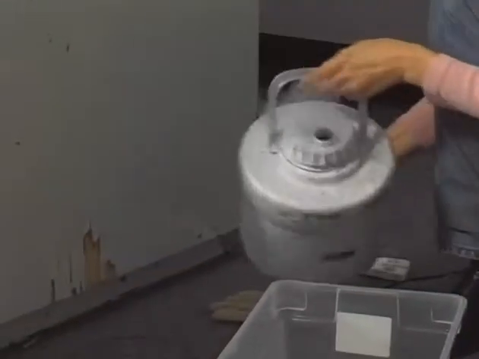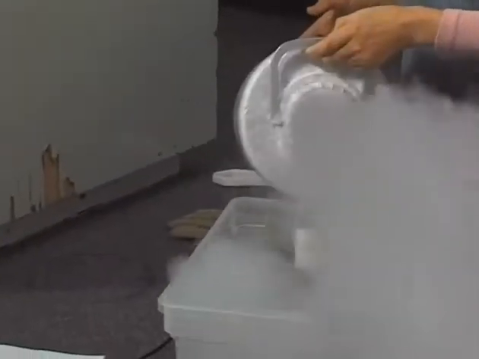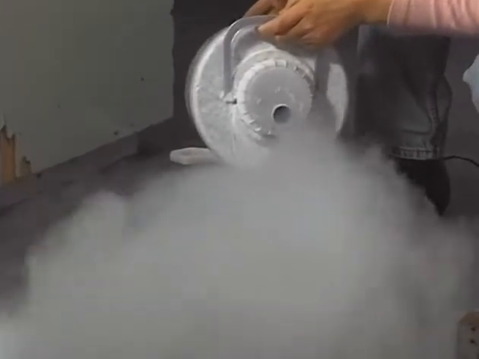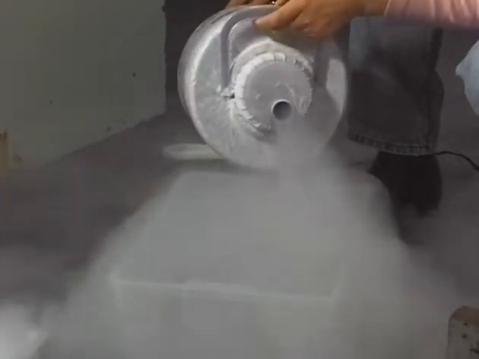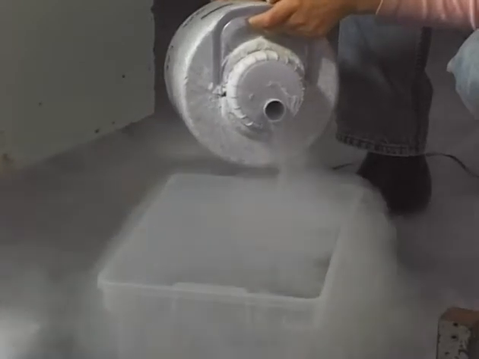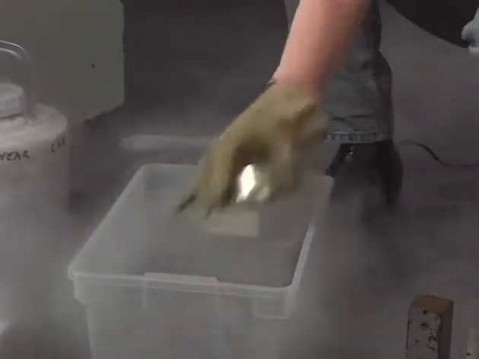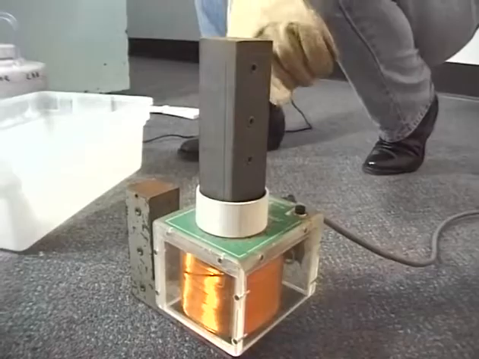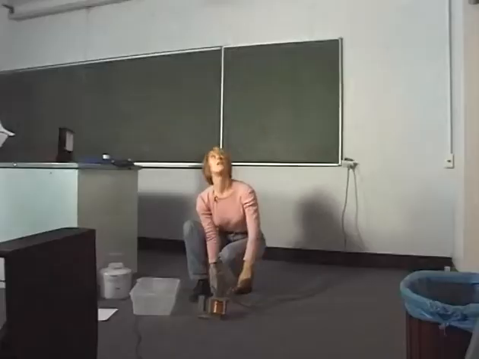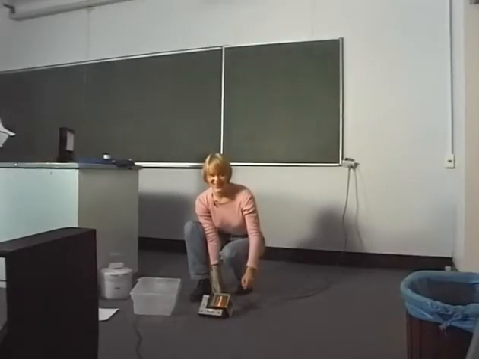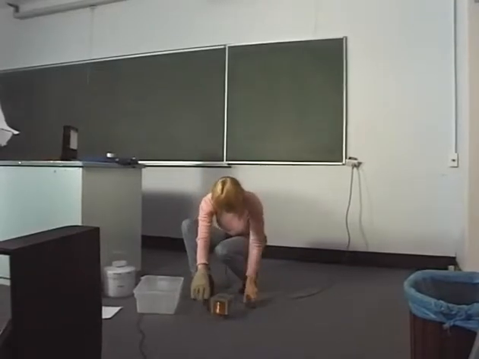Let's now cool the secondary ring in liquid nitrogen so that there will be less resistance and more current will flow. Therefore, there will be a larger repulsion. That went higher.